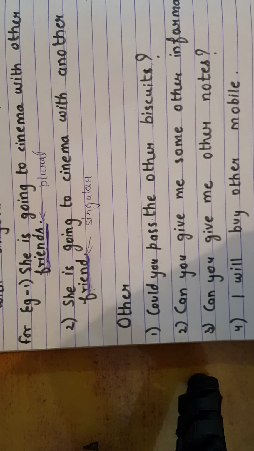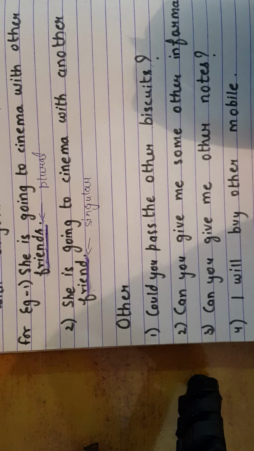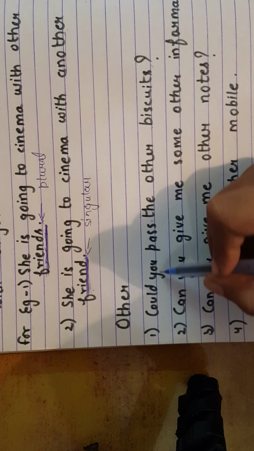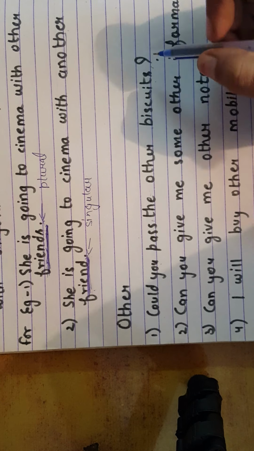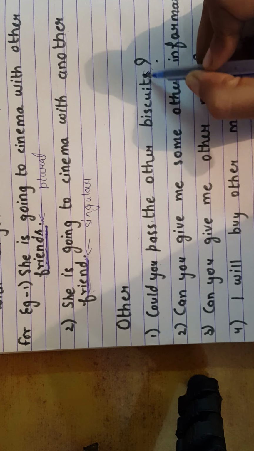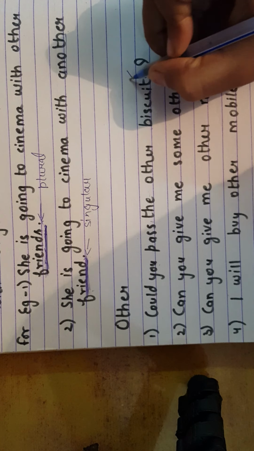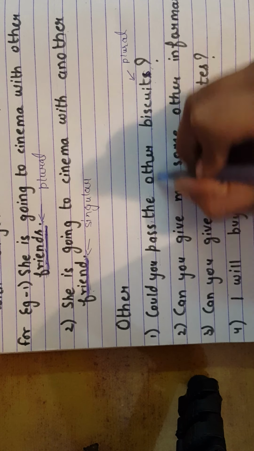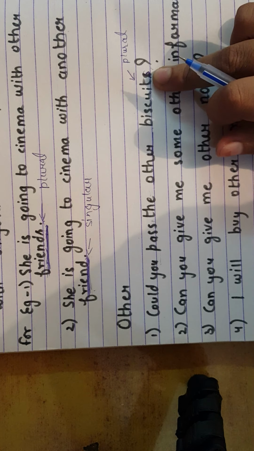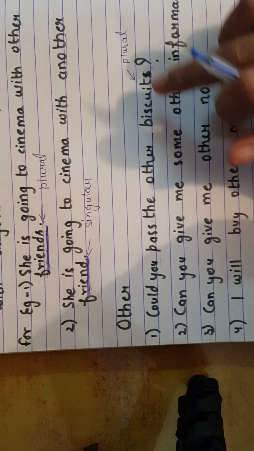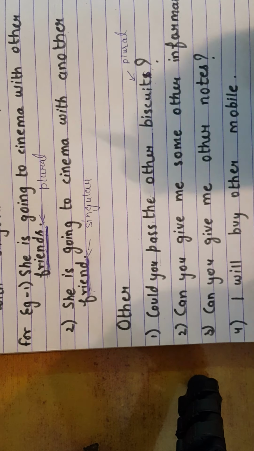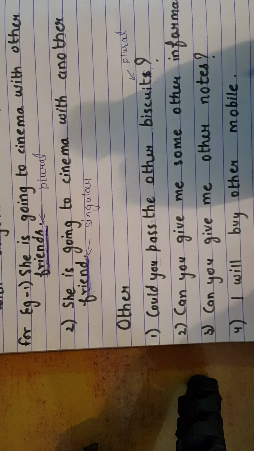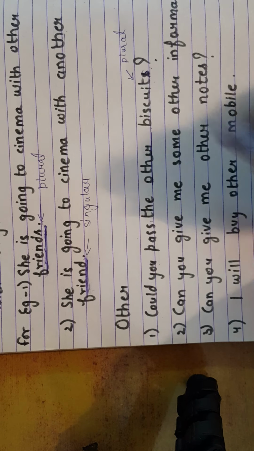You don't like Parle-G, so you want Oreo. So you can say, could you pass the other biscuits? You can see this S here, so this is plural. That's why we are using other here, because it's plural.